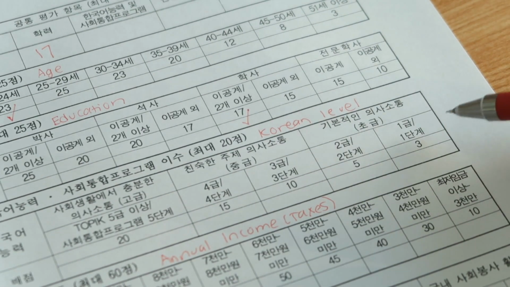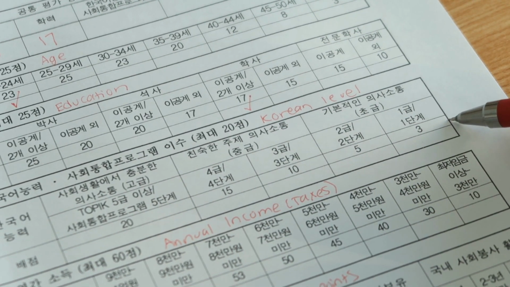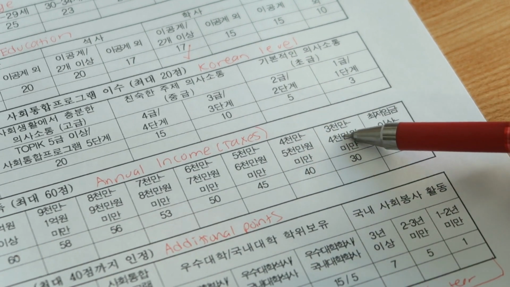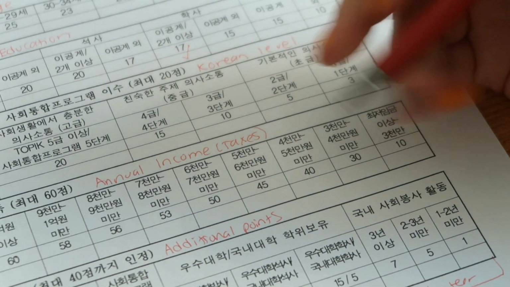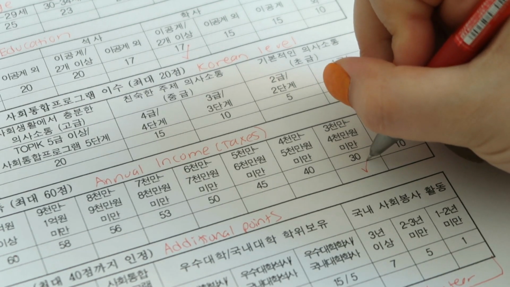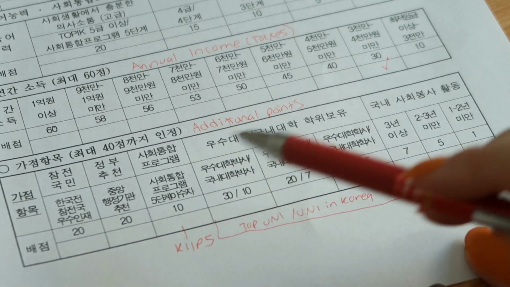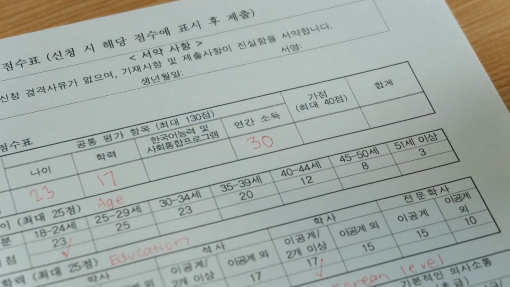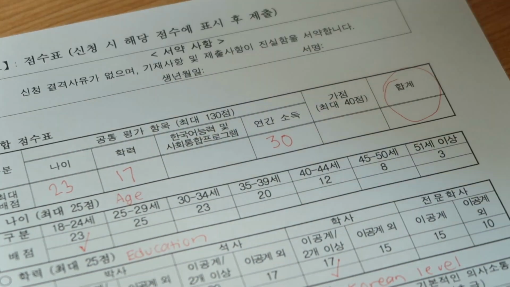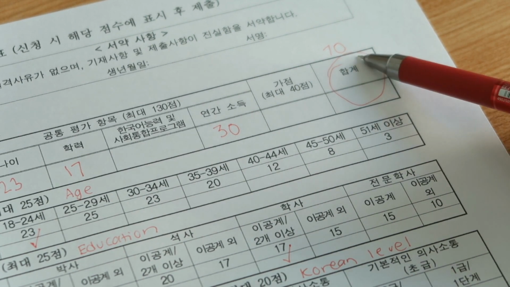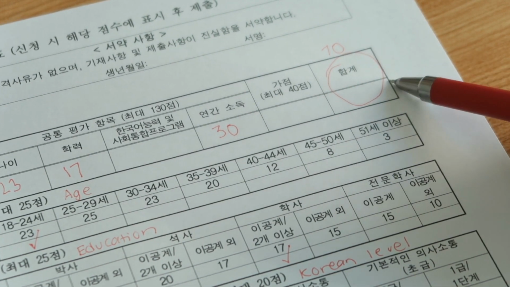Then let's skip their Korean level and come back to that. And we said that this time their income is between 30 and 40 million won. So they're going to get 30 points for their income. And so far we don't know about their Korean language, so they have 0 additional points. So if we add this up so far, it puts them at 70. So this individual would only need to make up for an additional 10 points to get the visa.